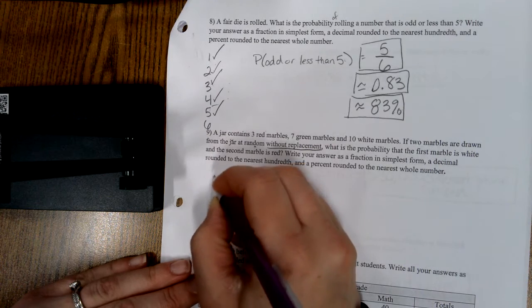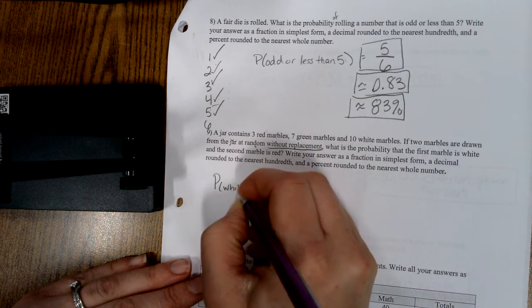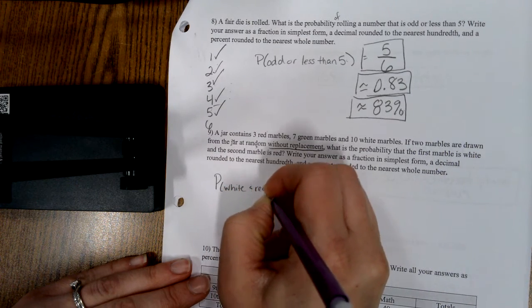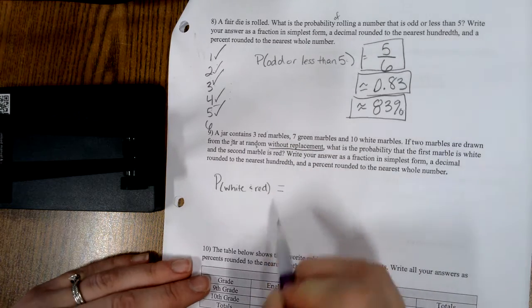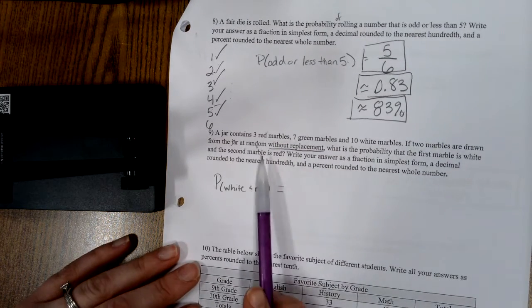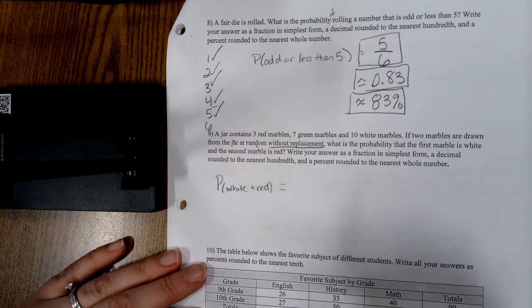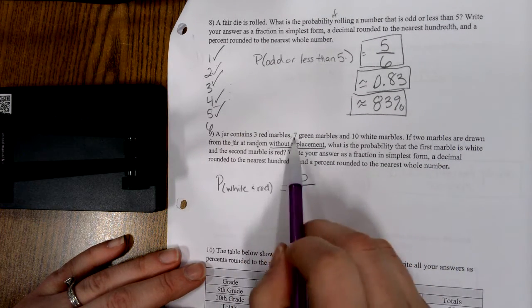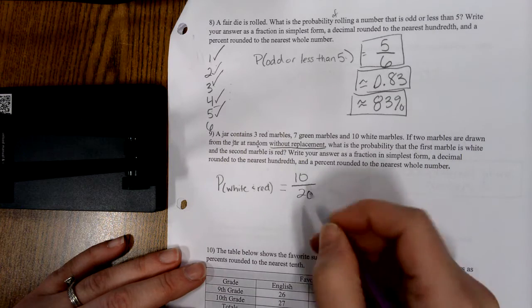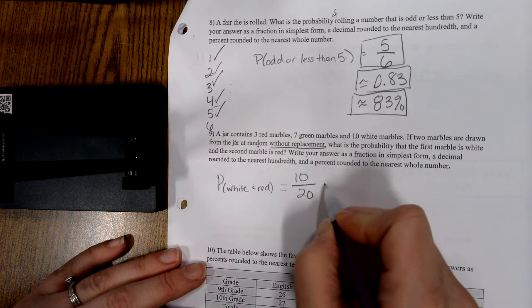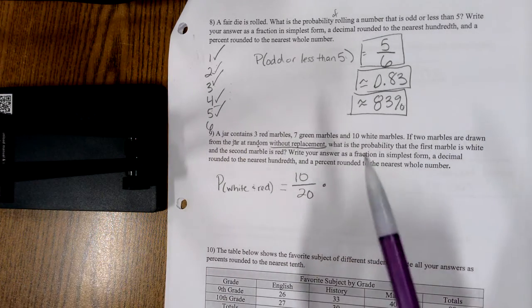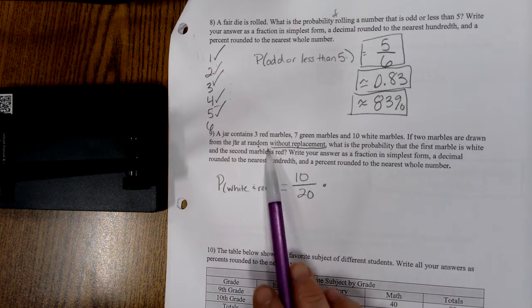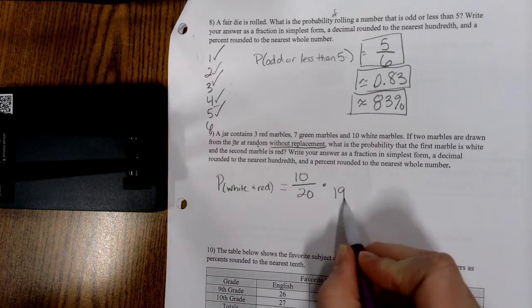So we want the probability that it's white and then red. So you need to look at how many white marbles there are. 10 over how many total marbles? 3 plus 7 plus 10 is 20. And then you multiply that by, since you didn't replace the marbles, now you only have 19 marbles when you pick the second one.